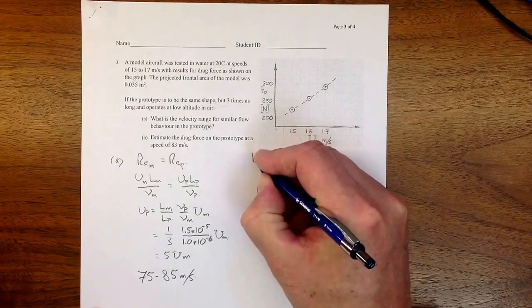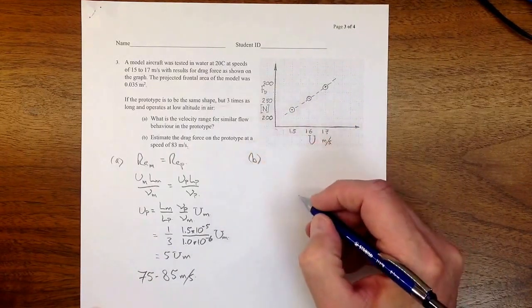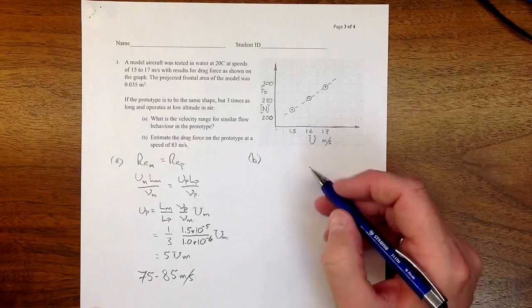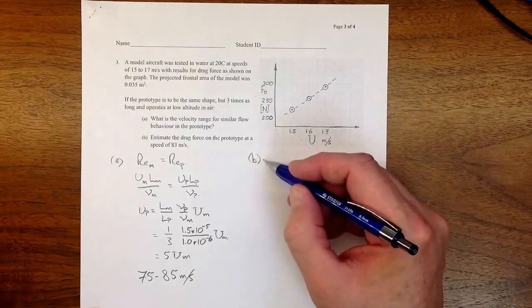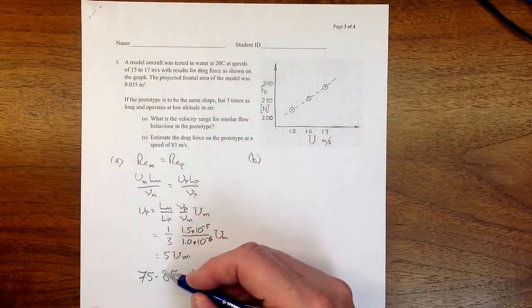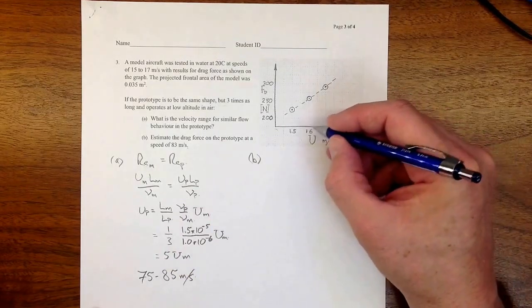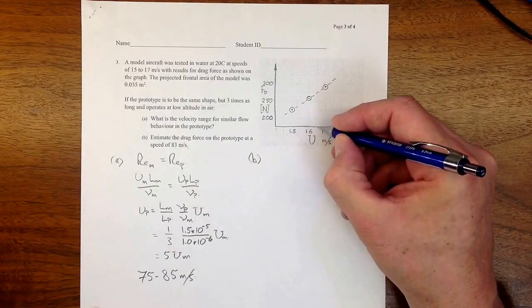So we're going to be interested in looking at the same Reynolds number. So our corresponding velocity, 83, will correspond to 16.6.